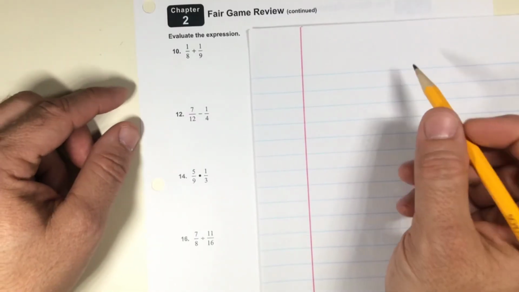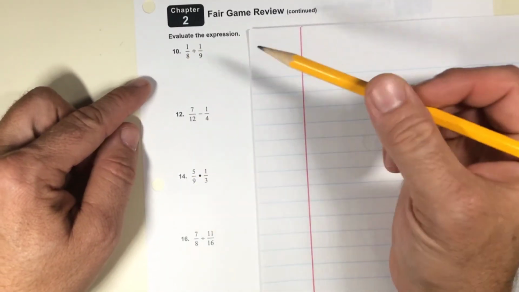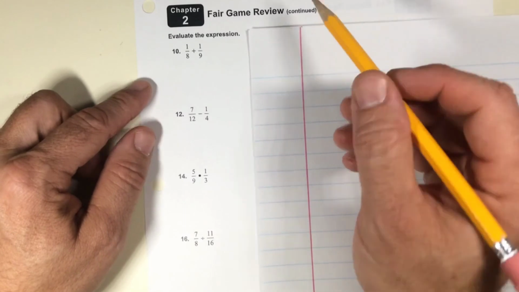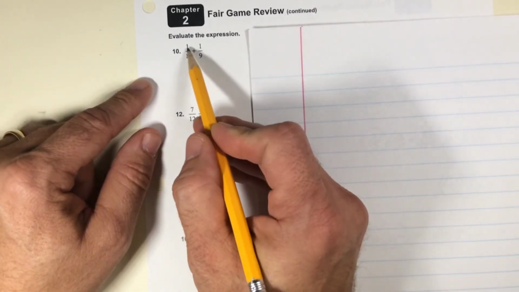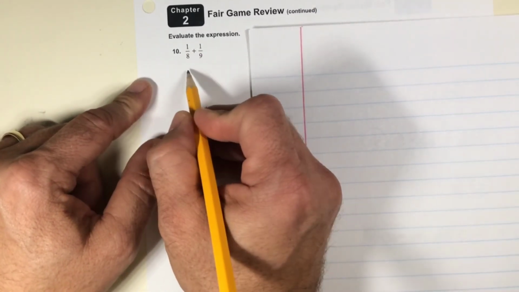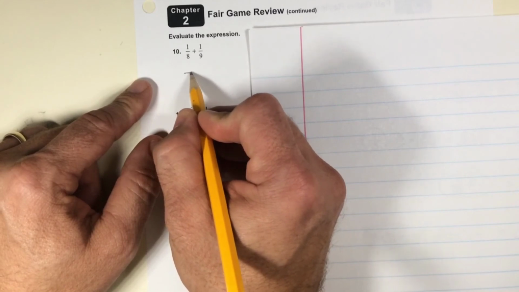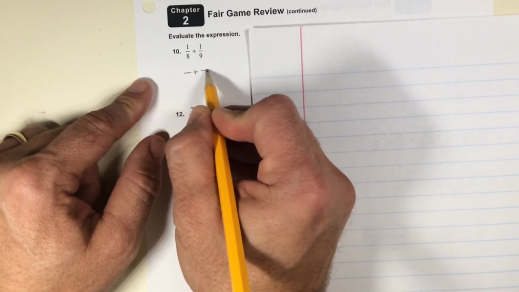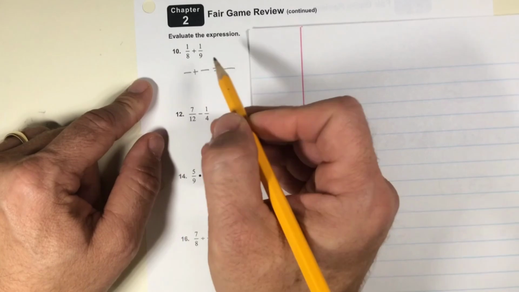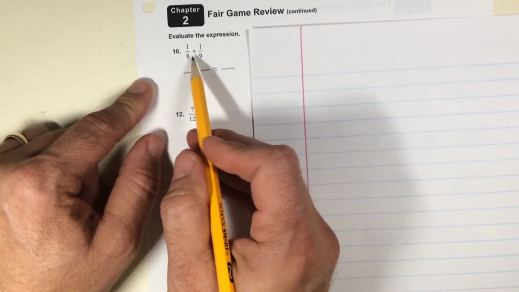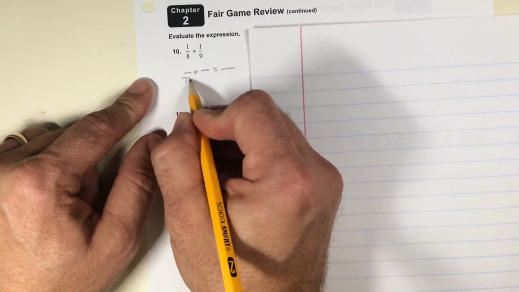Okay, for your bell ringer today, I just stole these 4 problems right off your Fair Game Review for Chapter 2. It says evaluate the expression. So 1/8 plus 1/9. Remember, we need common denominators. So it's going to be a fraction plus fraction equals some fraction. And for 8 and 9, a common denominator would be 72.